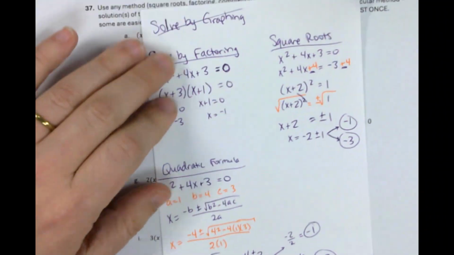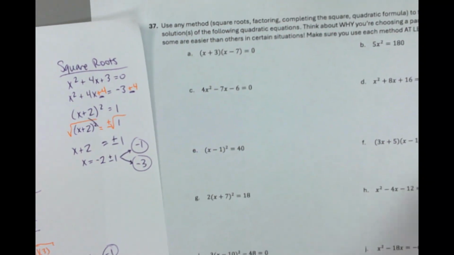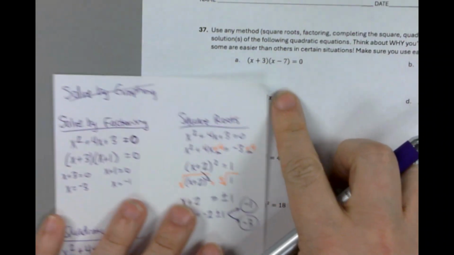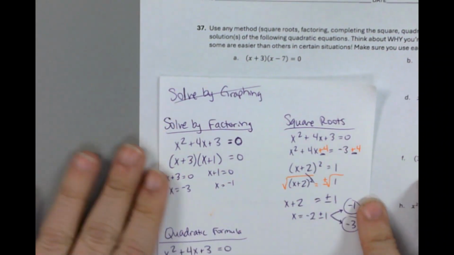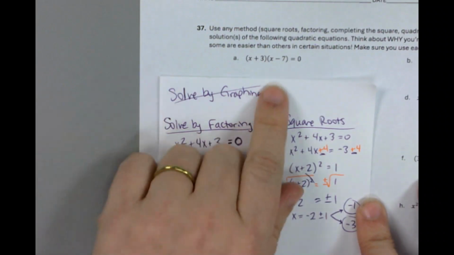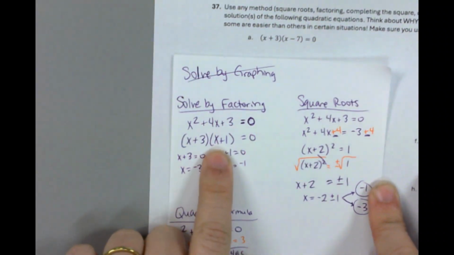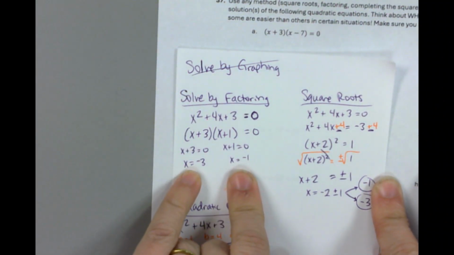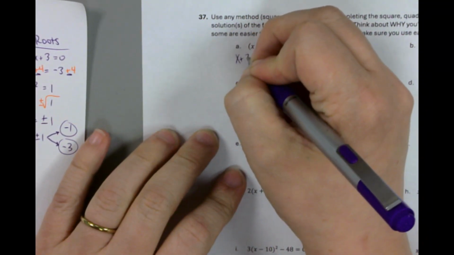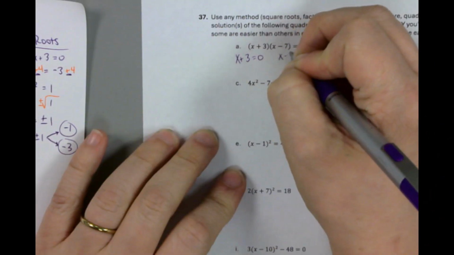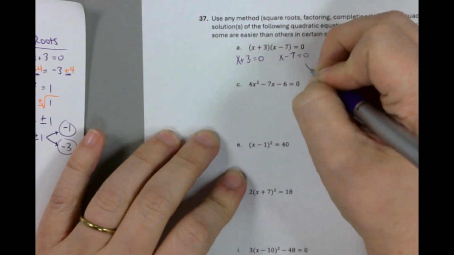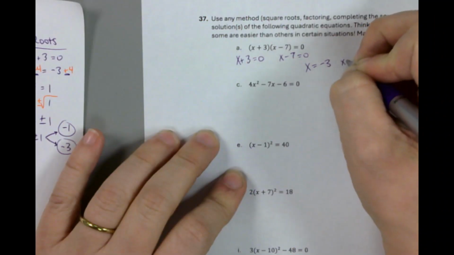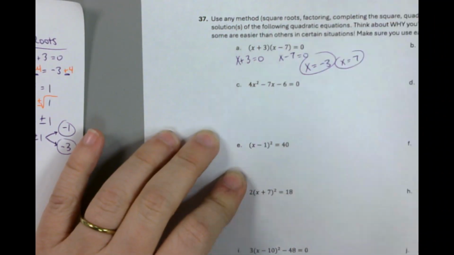So now that we have all three methods, we're going to look at these problems and determine which one is most appropriate. So problem A, when I look at problem A, this (x plus 3)(x minus 7) looks like it's already been factored. So I'm just going to finish solving it by factoring. So I have x plus 3 equals 0, x minus 7 equals 0, x equals negative 3, x equals 7. Great.